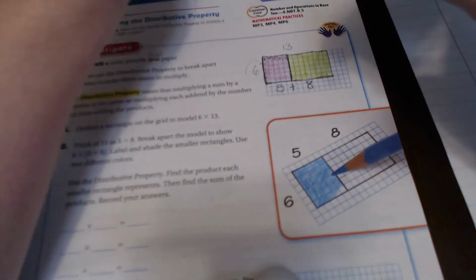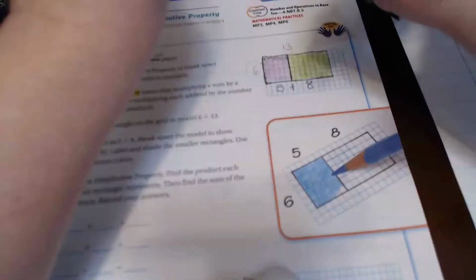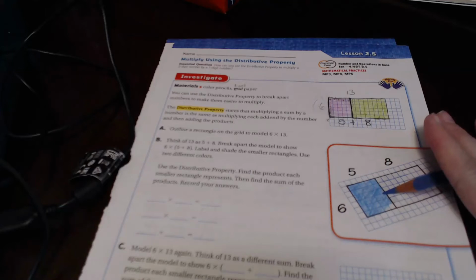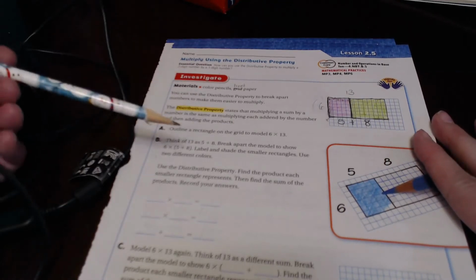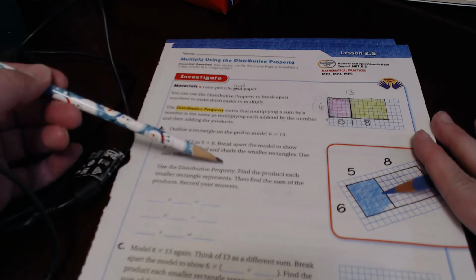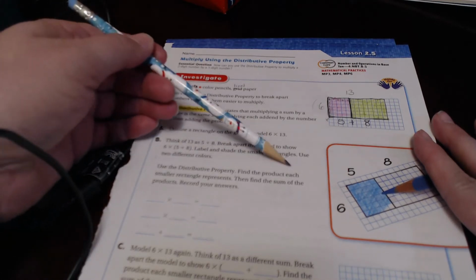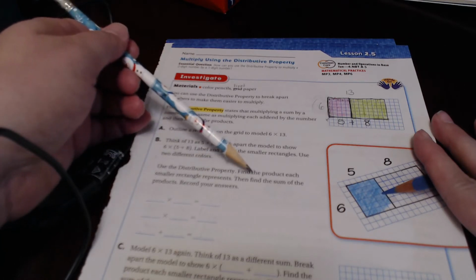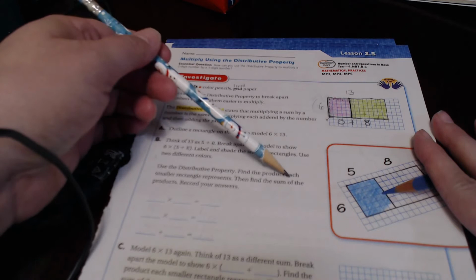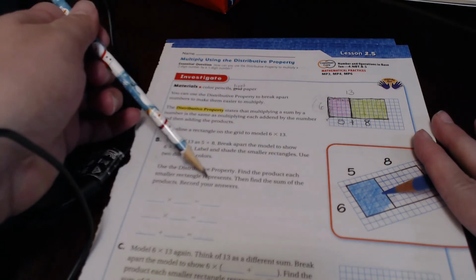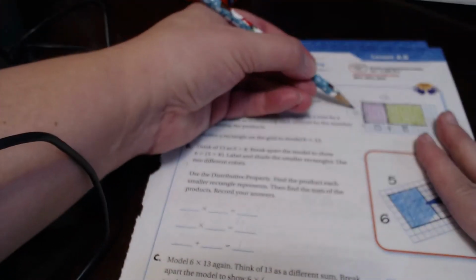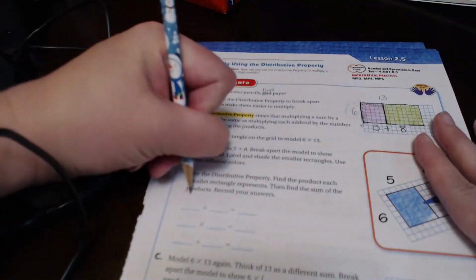Okay. Are we ready? All right. It says, use the distributive property. Find the product each smaller rectangle represents. Then find the sum of the products. Record your answers. Okay. Well, we have 6 times 5.